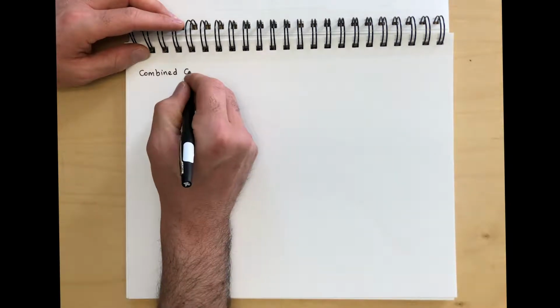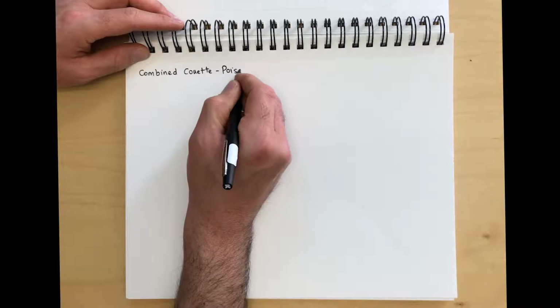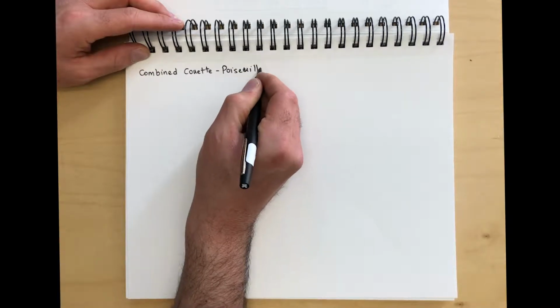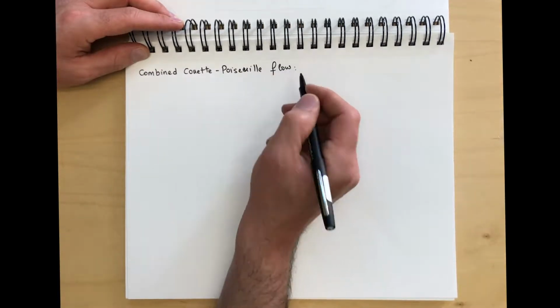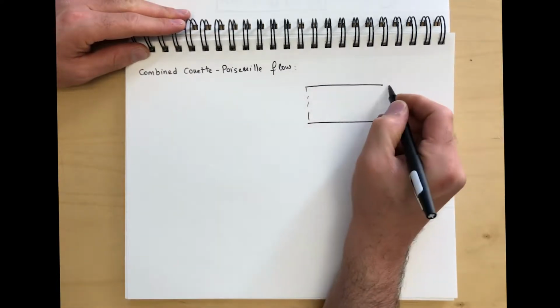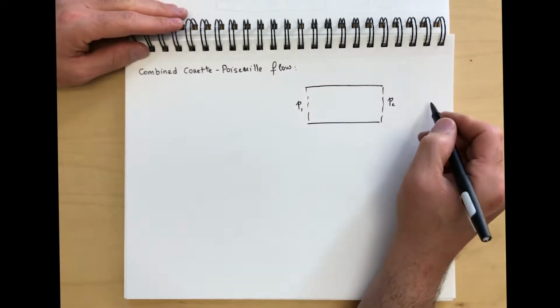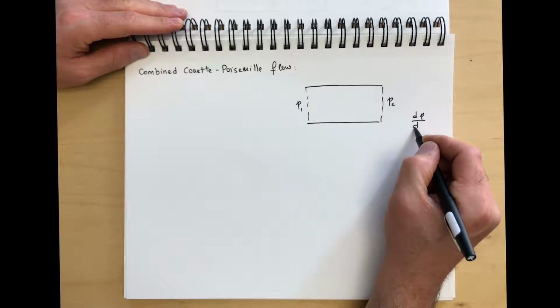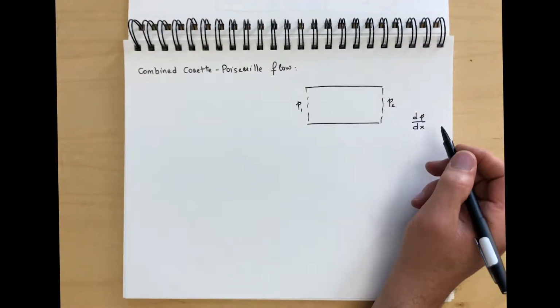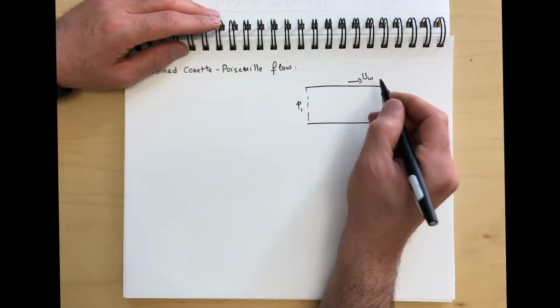Another example is a combined Couette-Poiseuille flow. In this case, we're going to take the same two plates, and we're going to impose a pressure gradient, P1, P2. We're going to impose a dP by dx. It could be negative, could be positive, could be zero. And we're going to move this plate at the speed u wall.